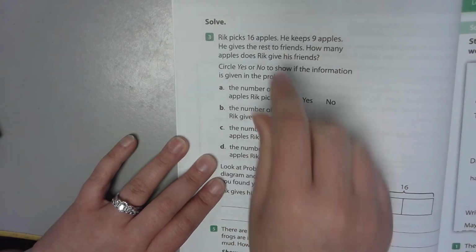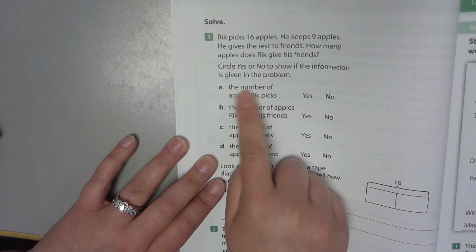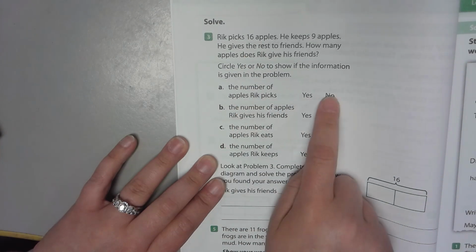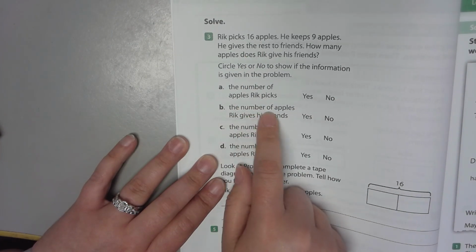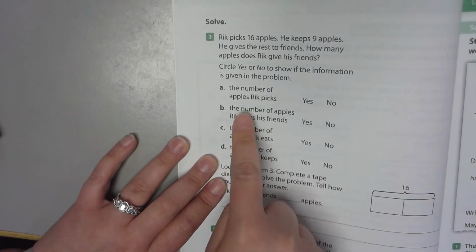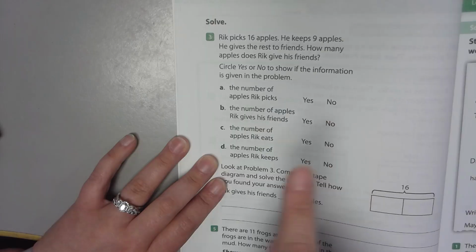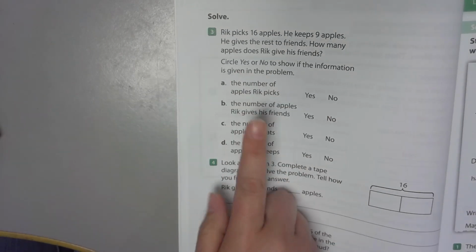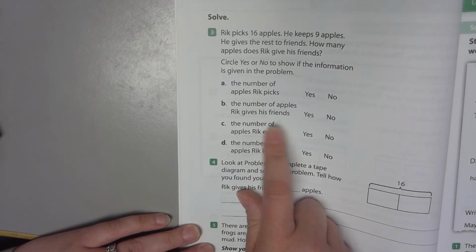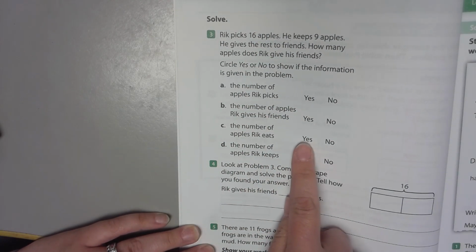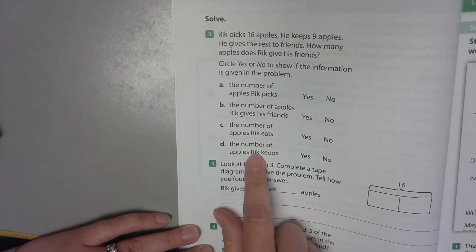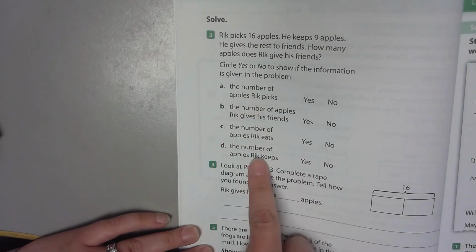So if it's in here, A, the number of apples Rick picks. Did it tell you how many he picks? Yes or no? B, the number of apples Rick gives his friend. Does it tell you up here how many apples Rick gives his friend? Yes or no? And again, you can rewind and listen to me read that again. C, the number of apples Rick eats. Does this problem tell you about the number of apples Rick eats? Yes or no? D, the number of apples Rick keeps. Does this problem tell you how many he keeps? Yes or no?